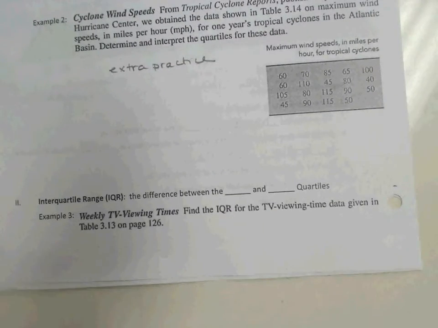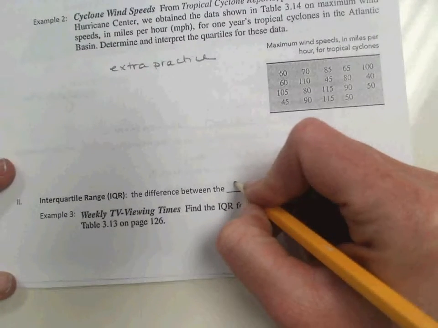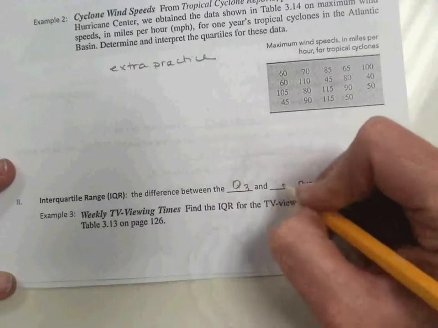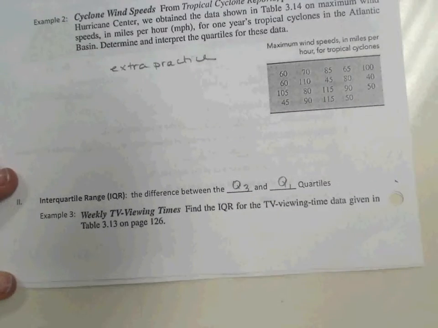And next is talking about the interquartile range. And we're going to use the TV viewing example throughout the notes. So we're just going to calculate the interquartile range, and you find that by finding the difference between quartile 3 and quartile 1. The IQR.